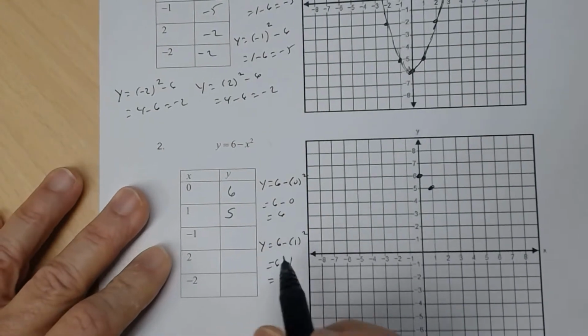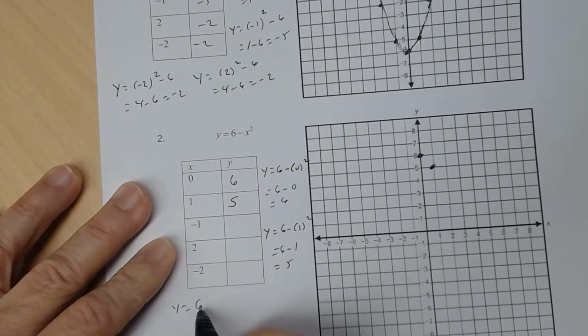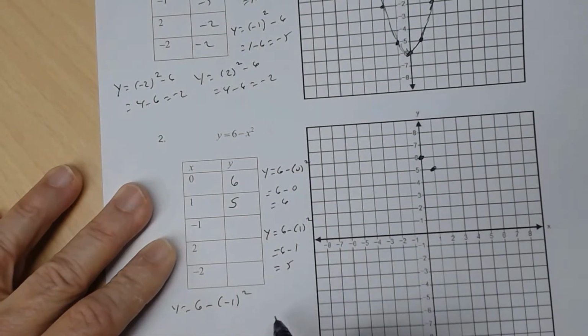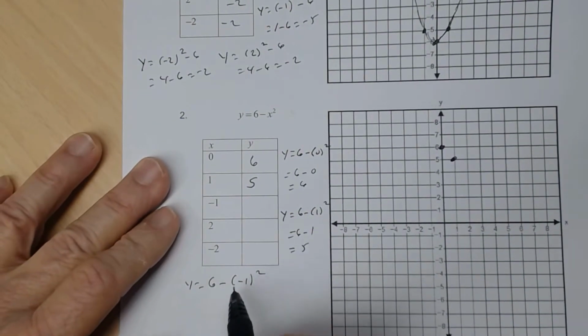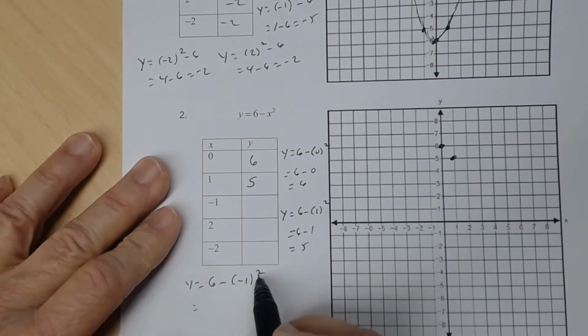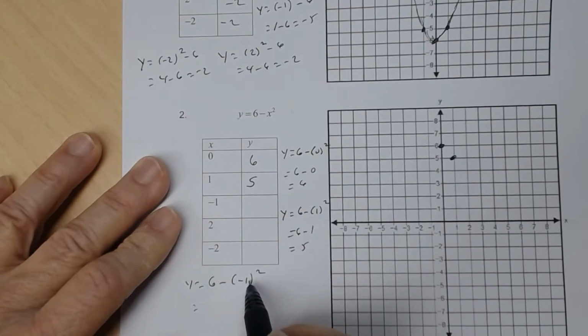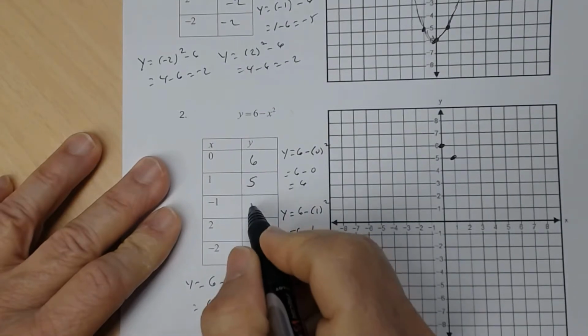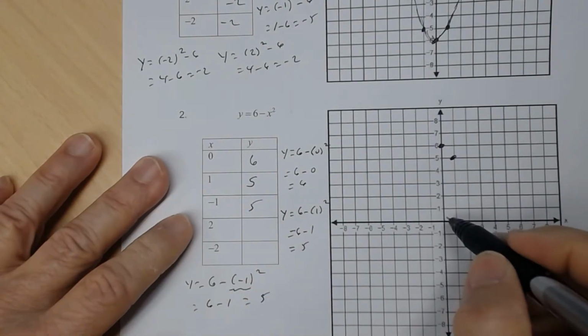When x is negative 1, I get y equals 6 minus negative 1 squared. Notice I have negative 1 in parentheses. Order of operations, I'm going to do the exponent first. So negative 1 squared means negative 1 times negative 1, which is a positive 1. So this becomes 6 minus 1, and 6 minus 1 is 5. So negative 1, 5.